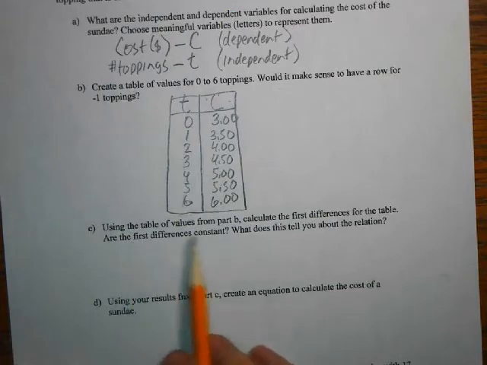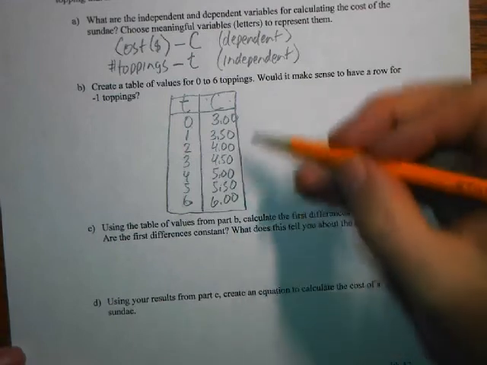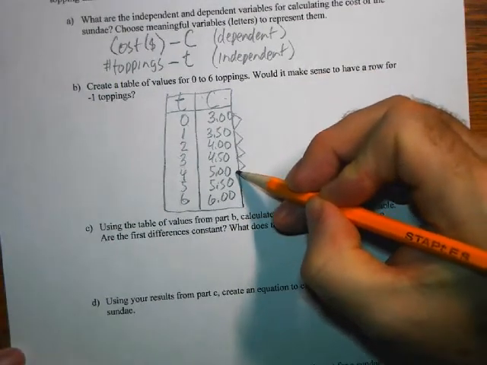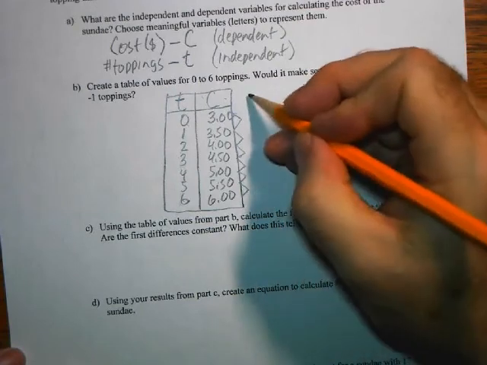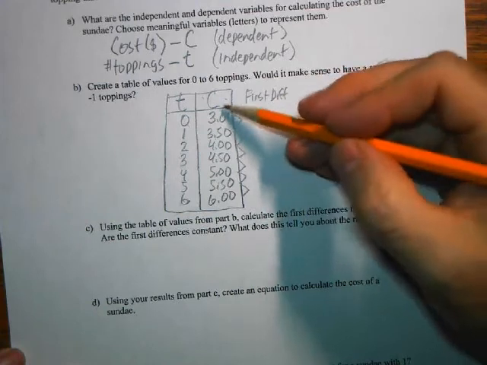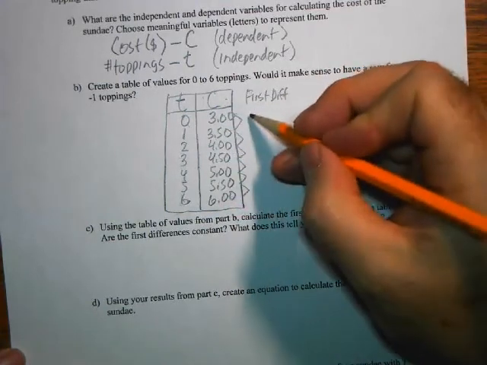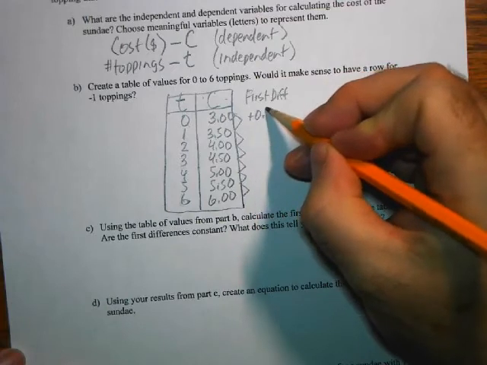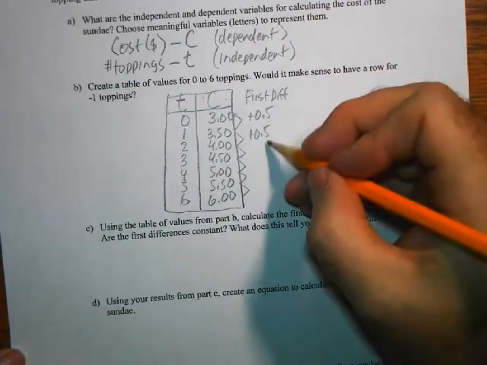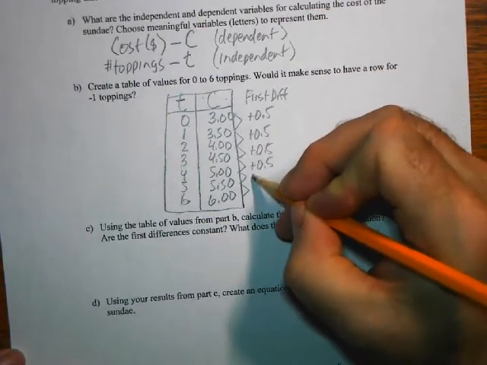Okay, using the table of values from part B, calculate the first differences. So again, we're going to figure out the change in the cost, and that's what we call the first differences. Now, we actually built this table using the fact that we knew it went up by 50 cents each time. So it's plus 0.5, and this is in terms of dollars, right? Plus $0.5 every time we add another topping.